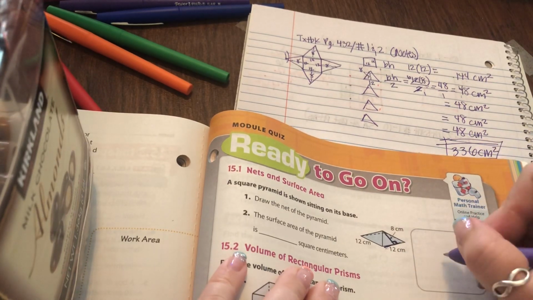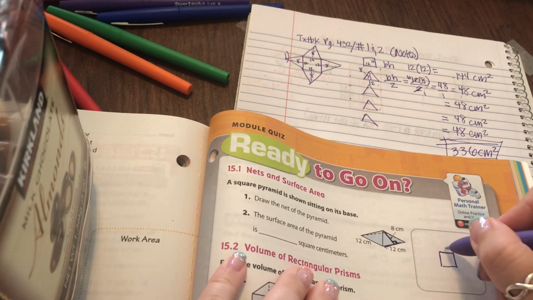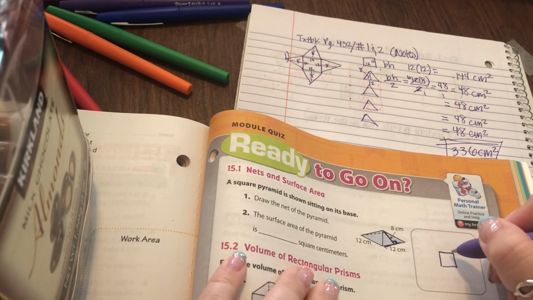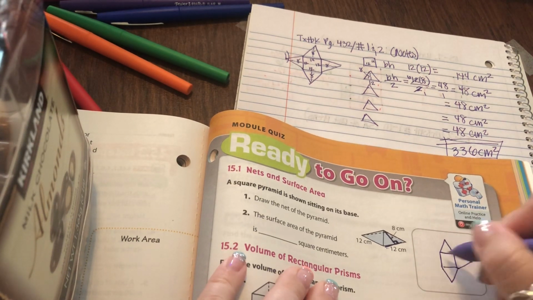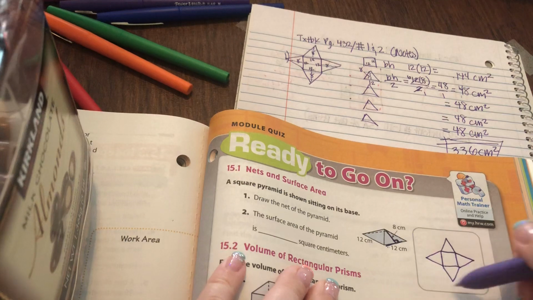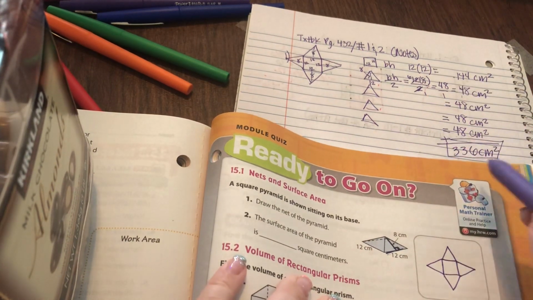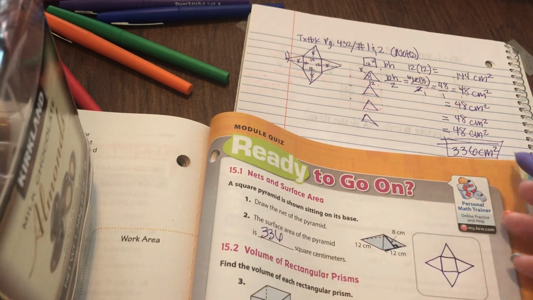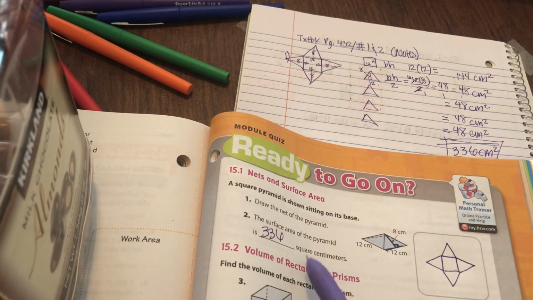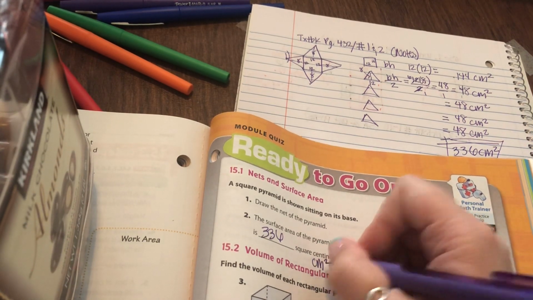So on page 432 in your textbooks, numbers 1 and 2, we just drew this 3D shape in a net drawing. So again, you have your base, because that's across from the point. And since it's a pyramid, you know there's going to be triangles coming off of it, 1 triangle for each side. And then we showed our work on a separate sheet of paper. We got our total surface area to be 336 centimeters squared, or sometimes they say square centimeters. That's the same thing. Square centimeters means centimeters squared.